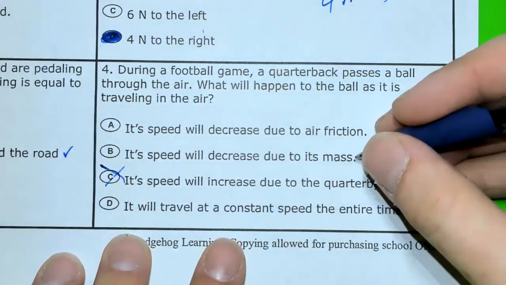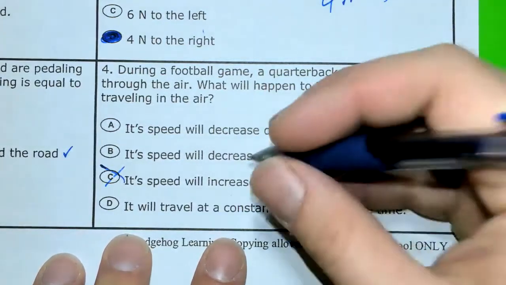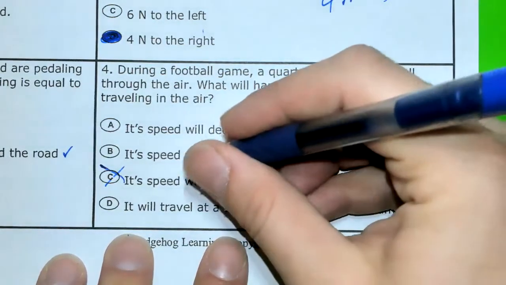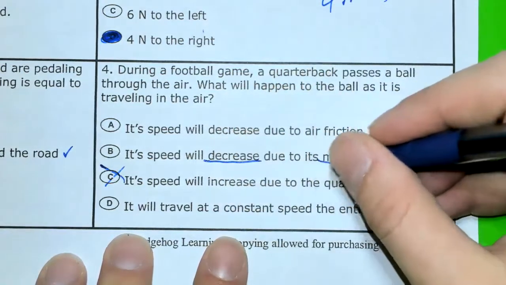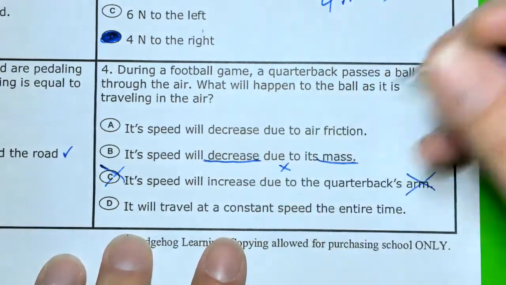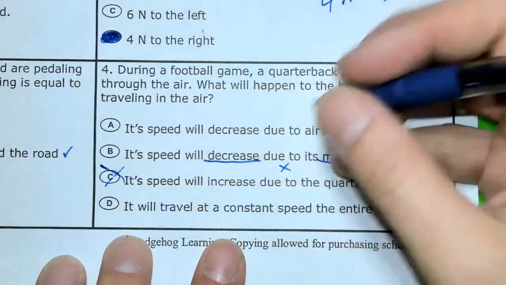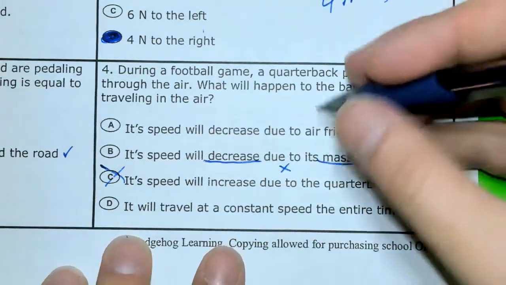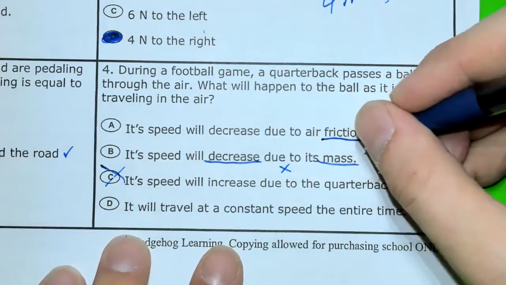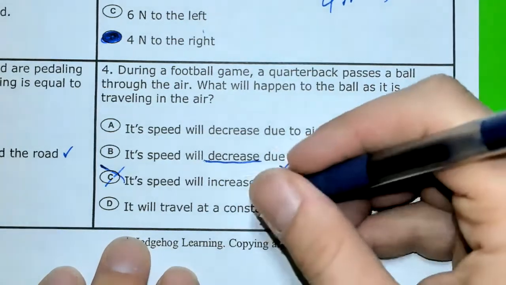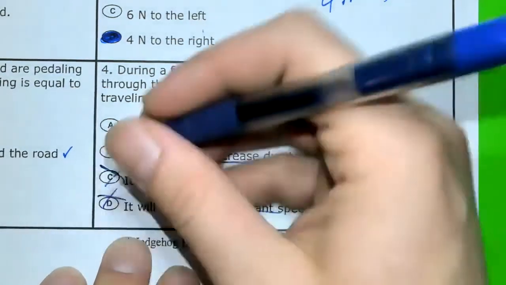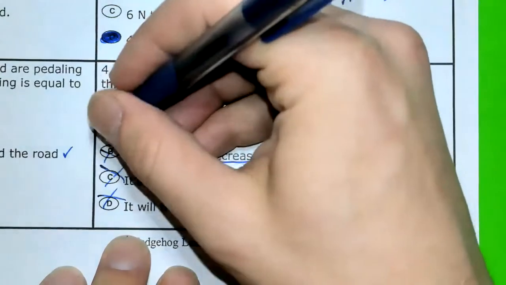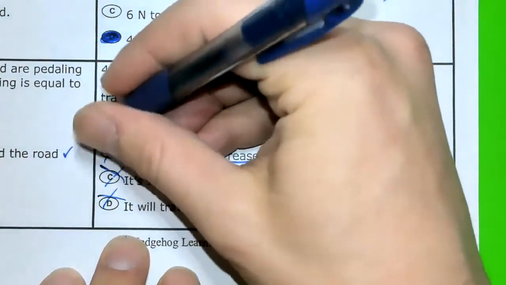The mass isn't changing, okay? So the speed's not going to decrease due to mass. Decrease due to mass? No, that's incorrect. But it will decrease due to air friction. Friction is something that slows us down, and it won't go at a constant speed, so we'll mark that one off too. So air friction is going to slow the ball down.